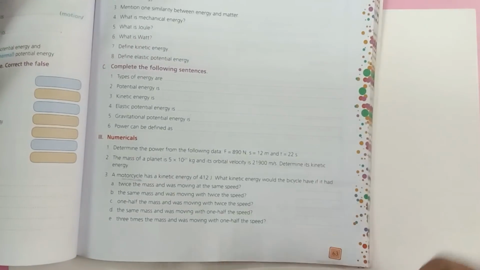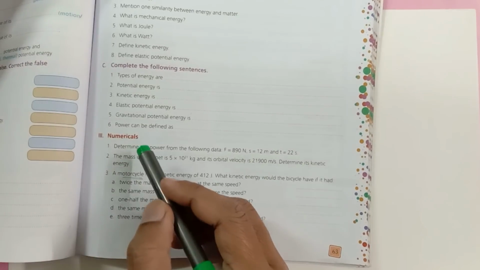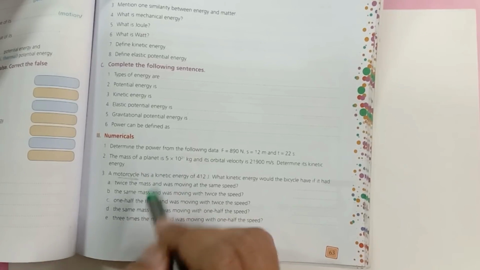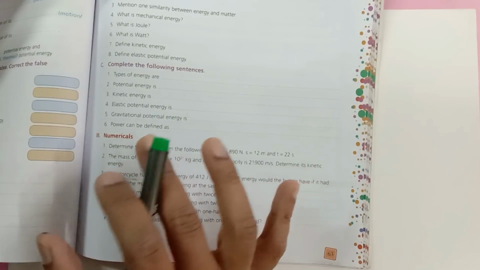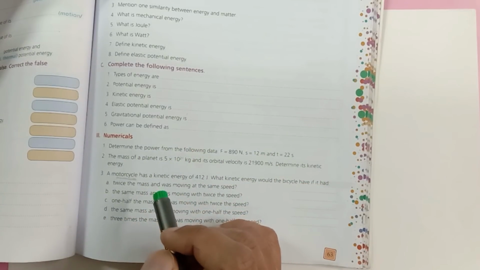To discuss the numericals from the grade 8 textbook, the chapter is energy. There are basically 9 questions, out of which question number 5 is comparatively difficult for the students. Rest all questions are very logical and easy, but the mathematical steps may be quite difficult for you.